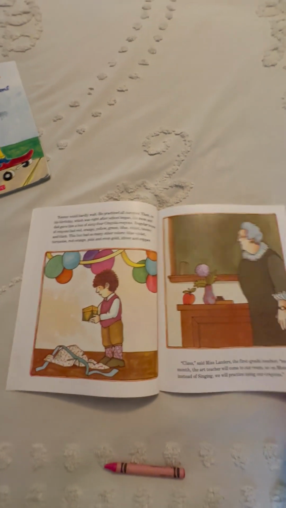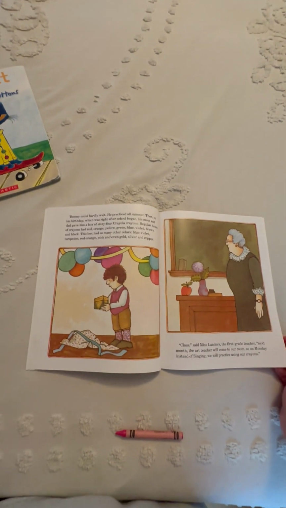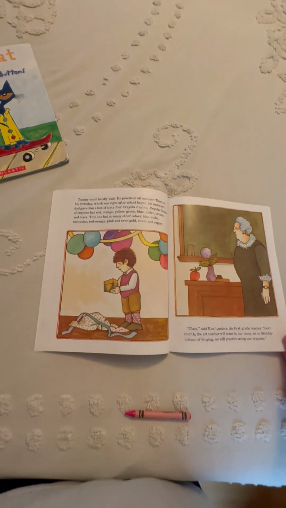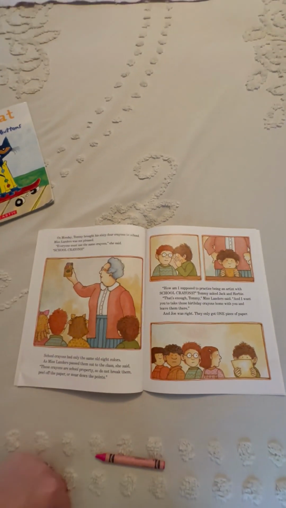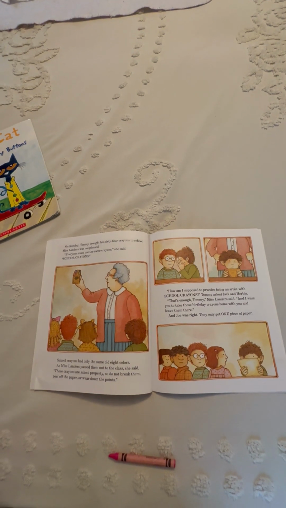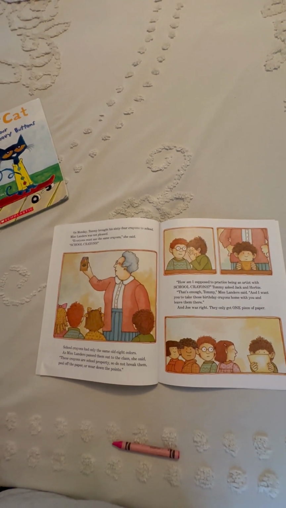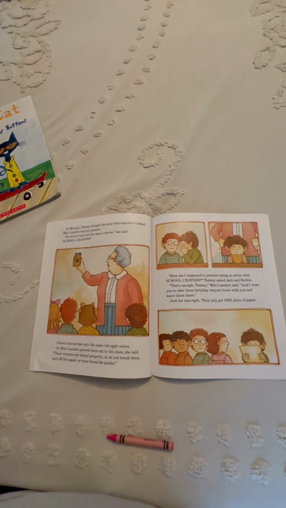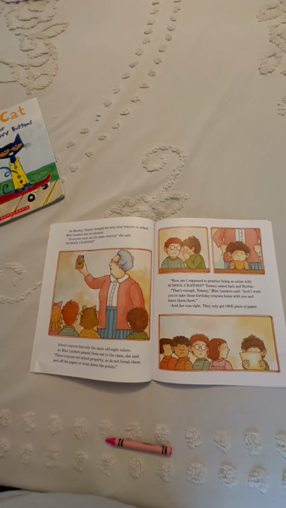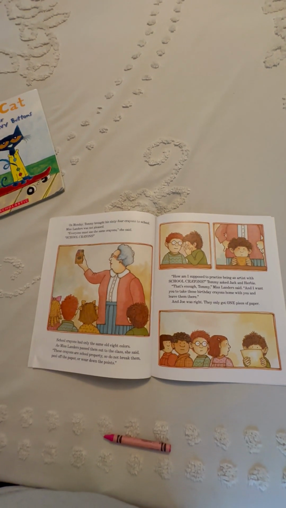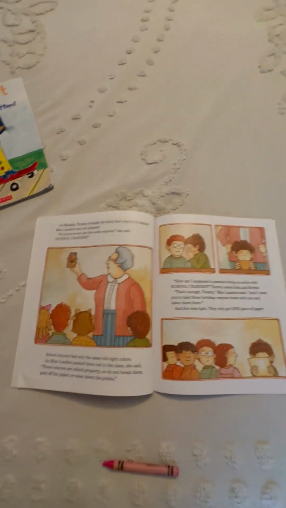"Class," said Miss Landers, "the art teacher will come to our room next month, so on Mondays, instead of singing, we will practice using our crayons." On Monday, Tommy brought his 64 crayons to school. Miss Landers was not pleased. "Everyone must use the same crayons," she said, "school crayons." School crayons had only the same old 8 colors. As Miss Landers passed them out to the class, she said, "These crayons are school property, so do not break them, peel off the paper, or wear down the points."